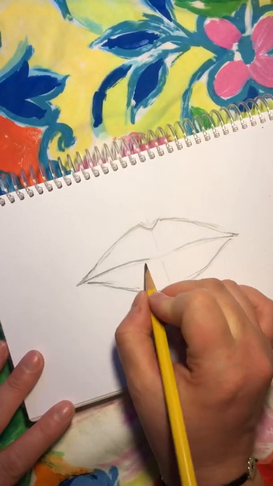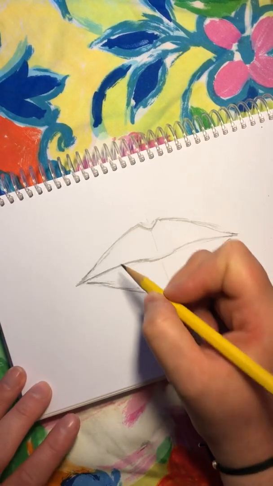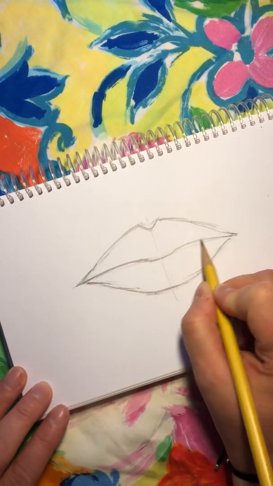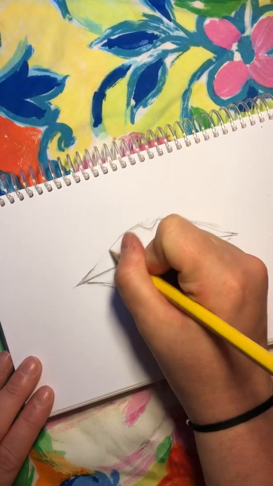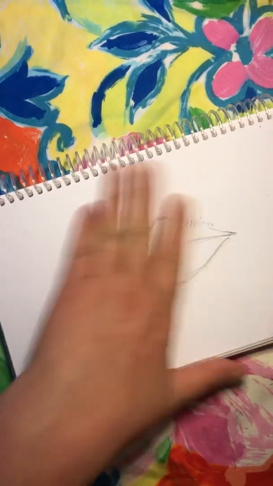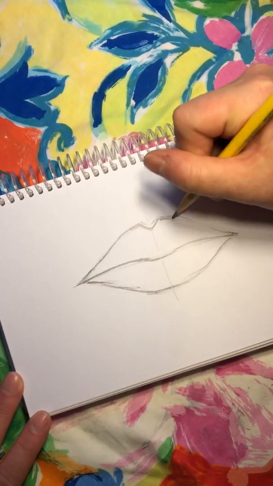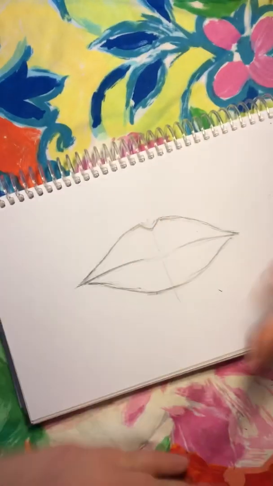So based on the reference image you choose, these curvatures of these different lines are going to be adjusted. But for now, I'm going to leave my center line like that. I'm going to slowly adjust this. These are some very, very full lips. My reference image is definitely from a lipstick ad where the model has very, very full lips.